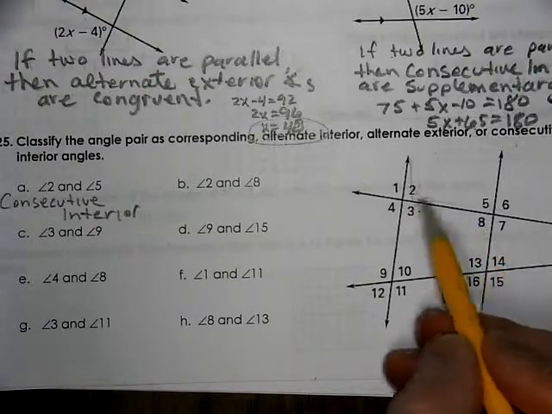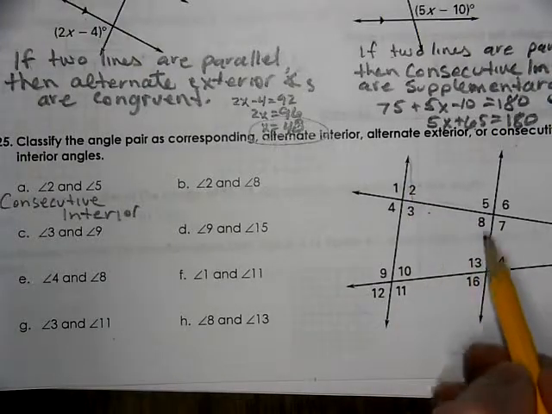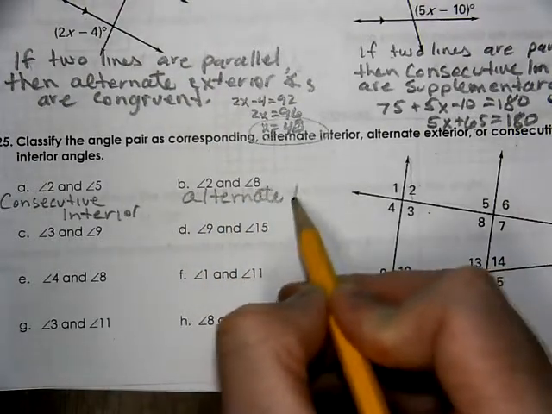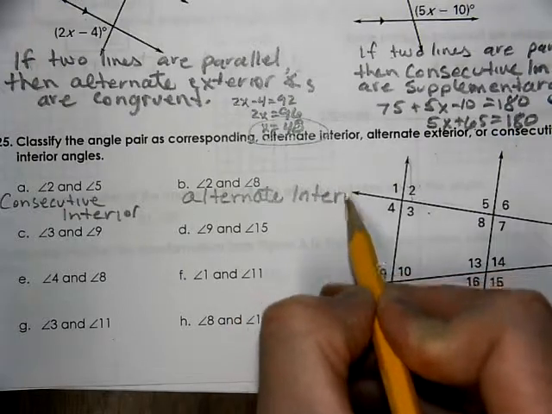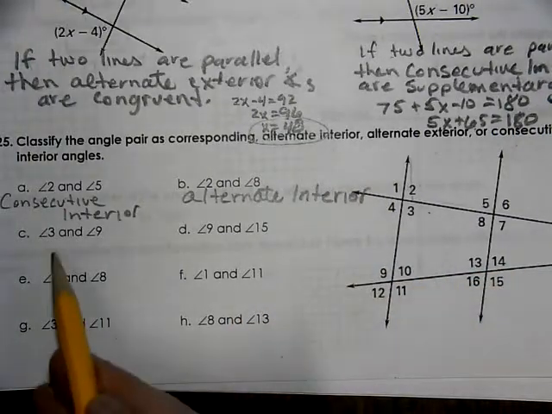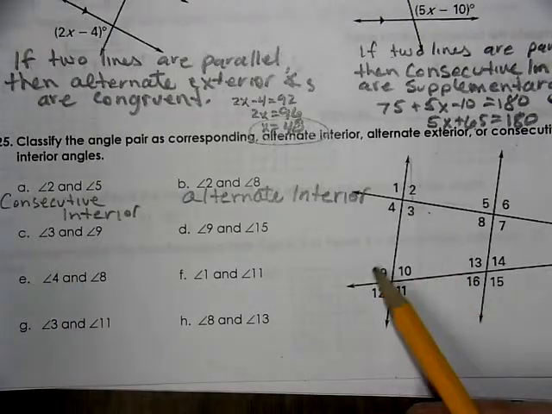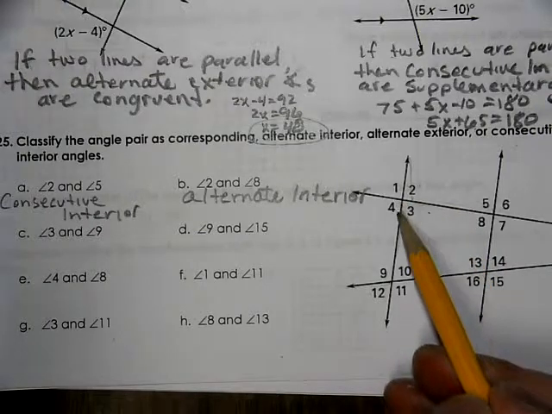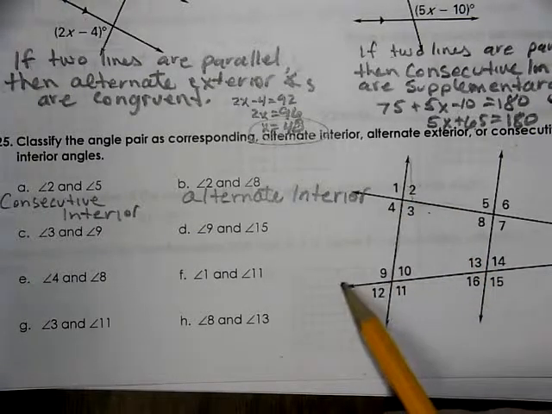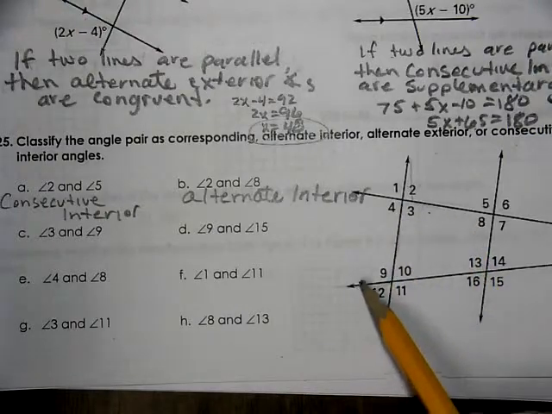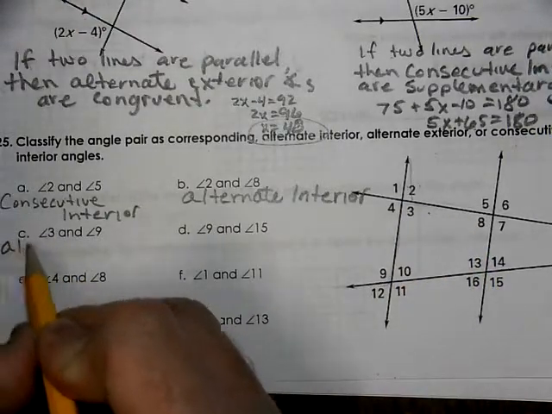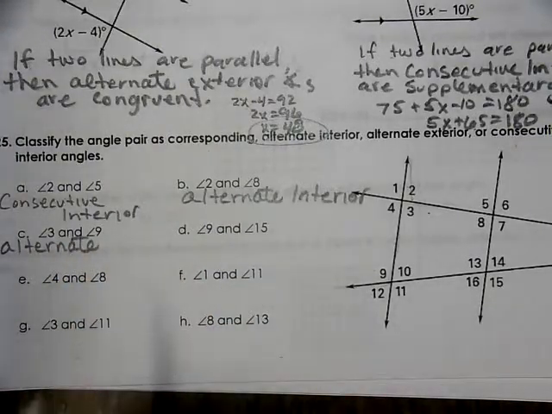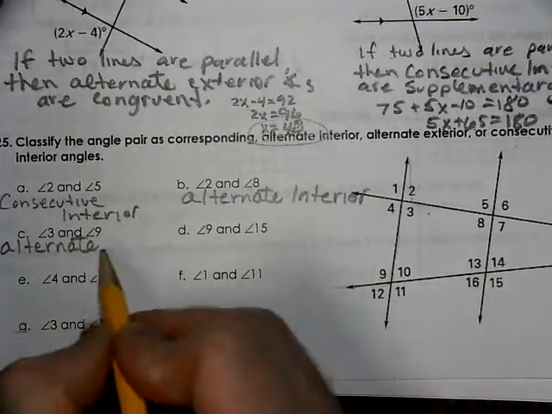Two and 8 are forming this zigzag, so they're alternate interior. 3 and 9 again are making this zigzag shape. If you trace out angle 3 and you trace out angle 9, you're making this Z shape. And we've determined before that alternate interior angles are the only ones that make that shape.